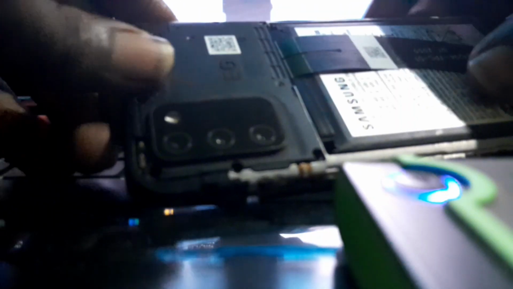There are different forms of mobile. On the back of your device, not all devices are the same. There are different models.